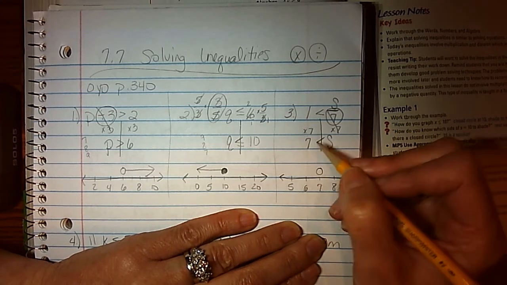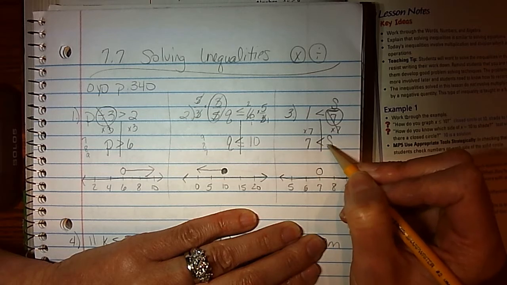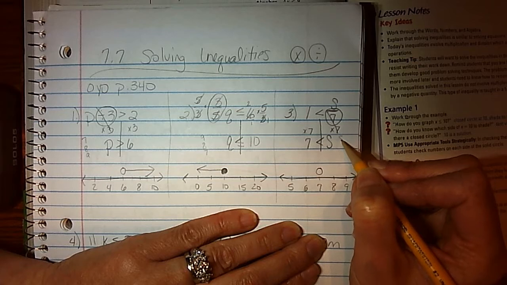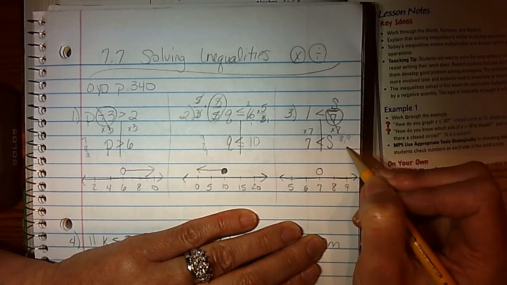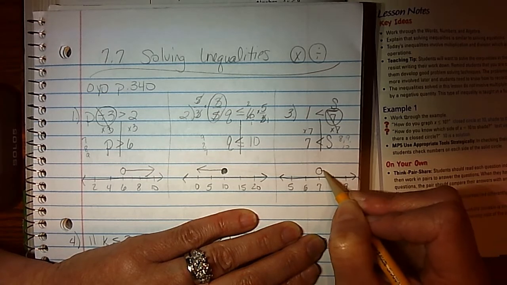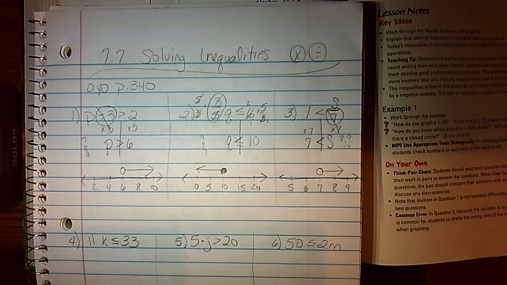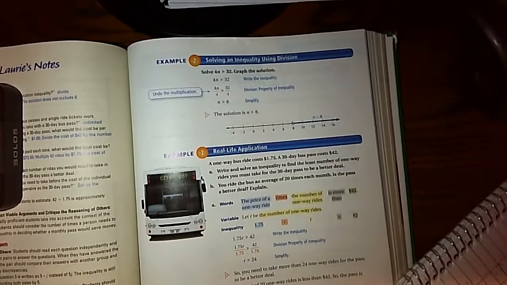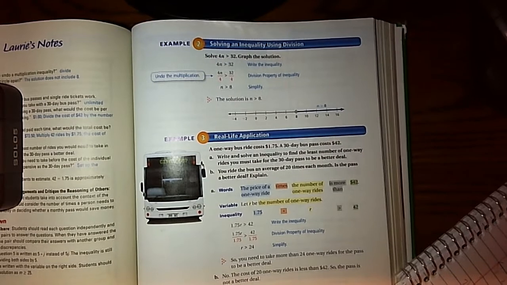And now I've got to think. 7 is less than what? 7 is smaller than an 8, then a 9, then a 10. So my arrow is going to go that way. And that's it for 1, 2, and 3. Let's go on to example 2. On to the next page.